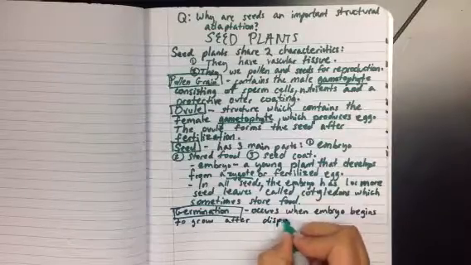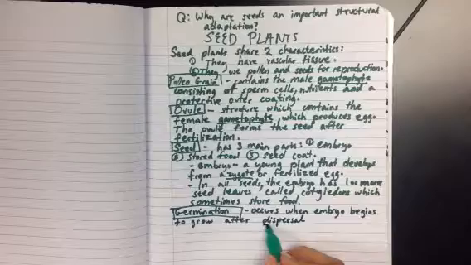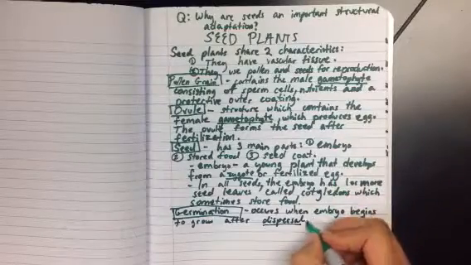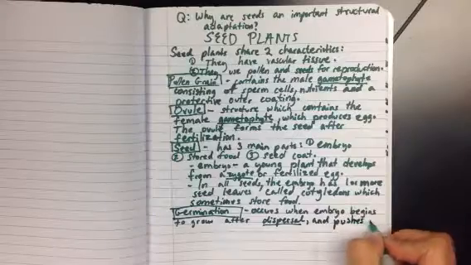That means after the seed is taken away somewhere away from the plant, and pushes out of the seed.